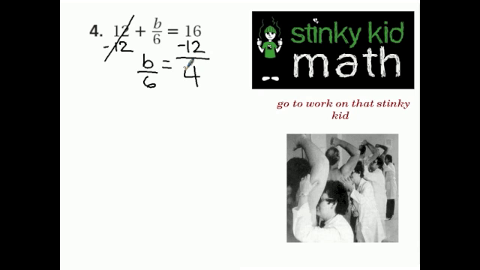Now let's take a closer look at what's remaining with old Stinky over here. b is smelly and it's with divide by 6. The opposite of divide by 6 is multiply by 6. Those two cancel, leaving me with just b. Remember, if I multiply by 6 over here, I must also multiply by 6 over here.